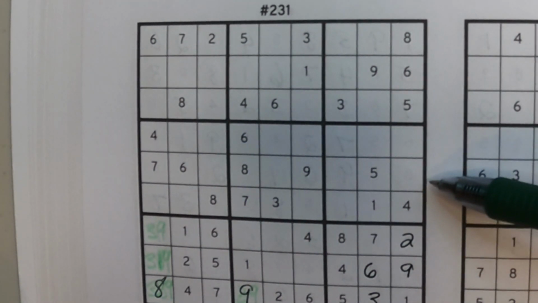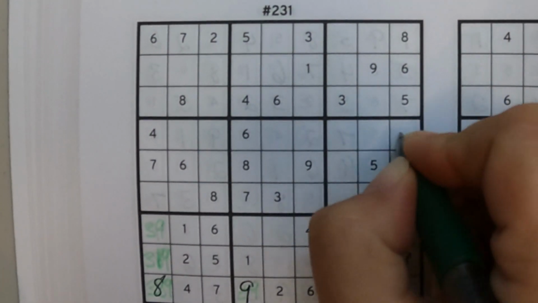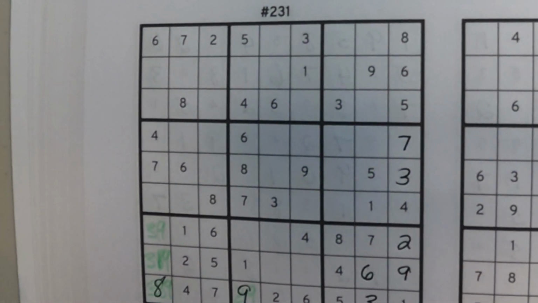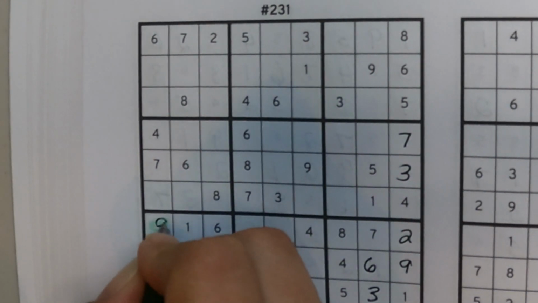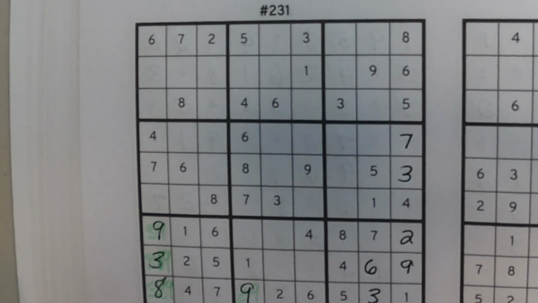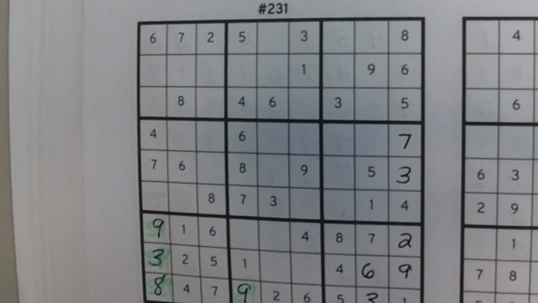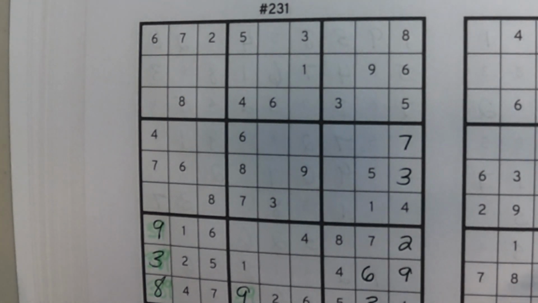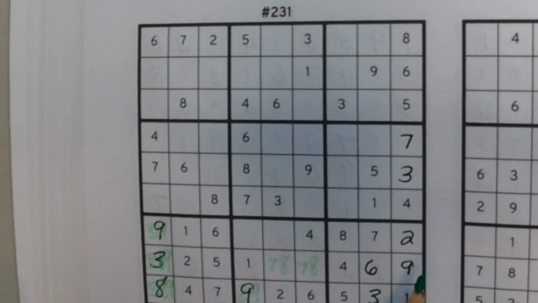For this column now, we're missing 3 and 7. We've got a 7 here, so 3, 7. I guess to come back down here, that 9 makes this our 3, 9. For this row now, we're missing 7 and 8, but I don't see any help. So 7, 8, 7, 8.